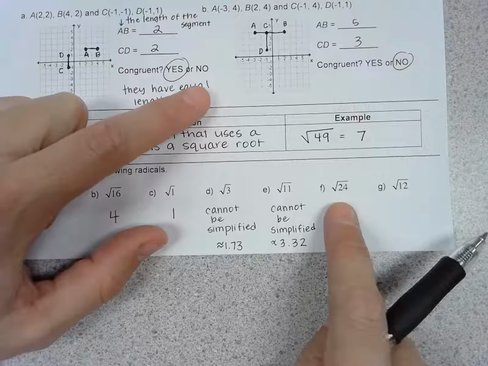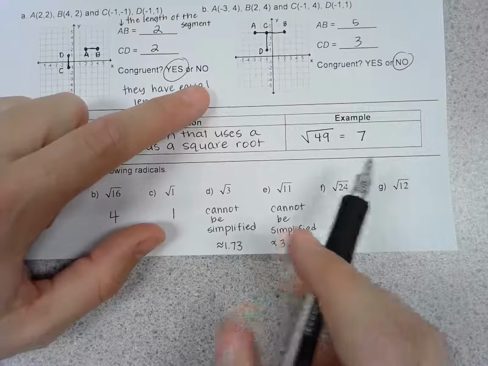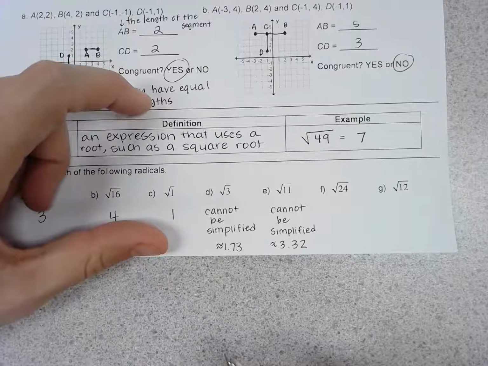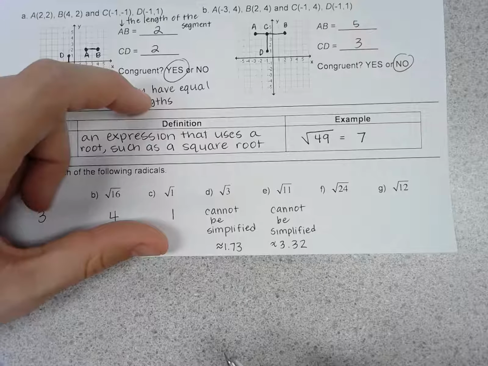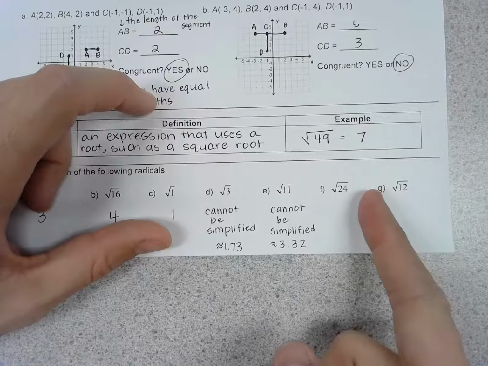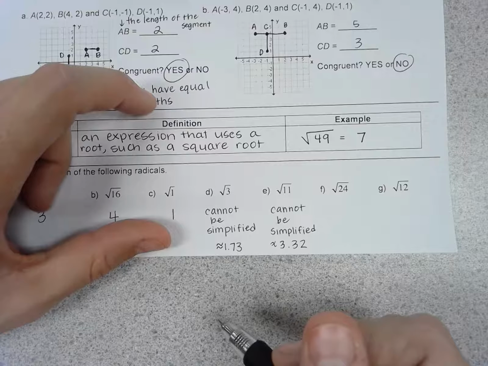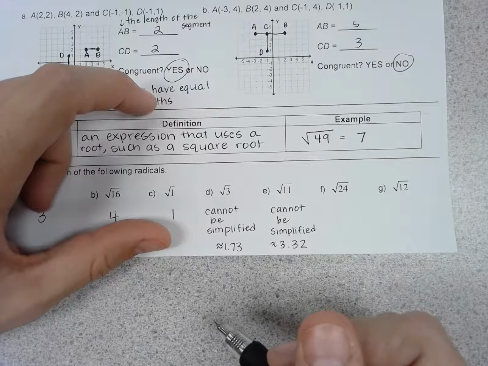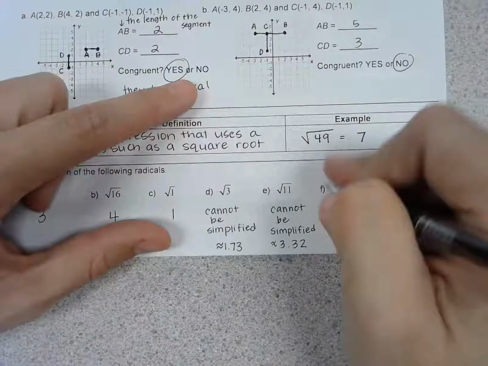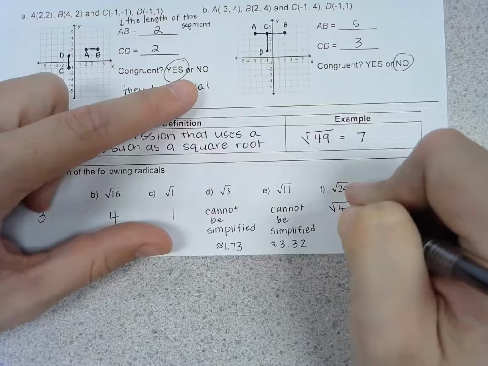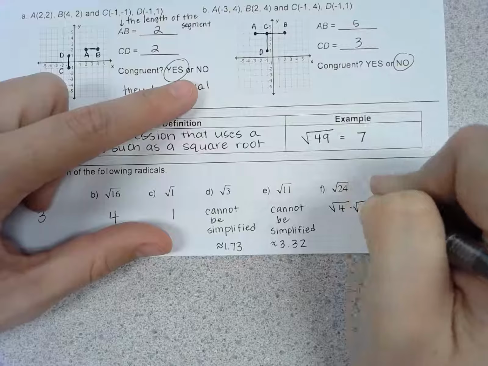24 is not perfect, but 24 has a perfect one hiding inside of it. So you want to think about the numbers that multiply to give you 24. You can do 1 times 24, but that doesn't help you because that's the same number you started with. You can do 2 times 12, but that doesn't help you because you don't know the square root of 2 and you don't know the square root of 12. So for 24, if I broke 24 up into 2 pieces, I'm going to pick the square root of 4 times the square root of 6.